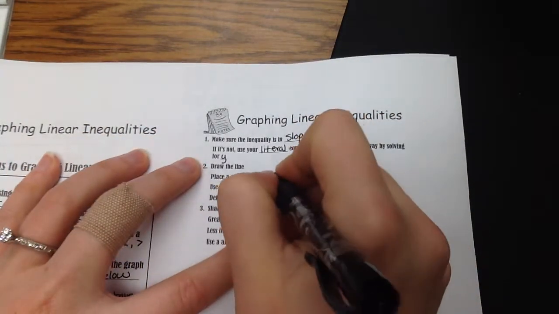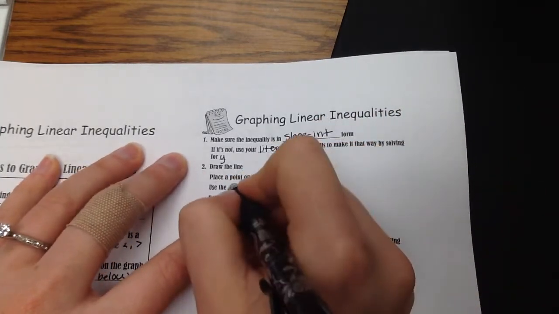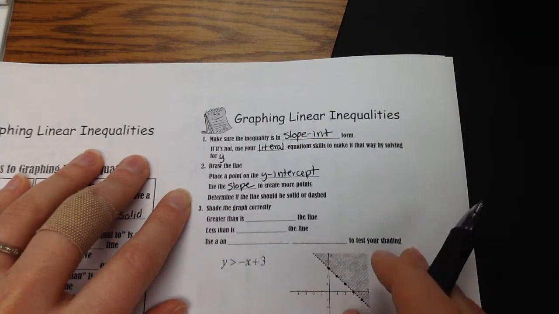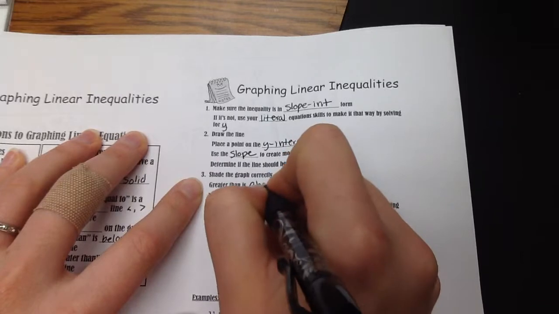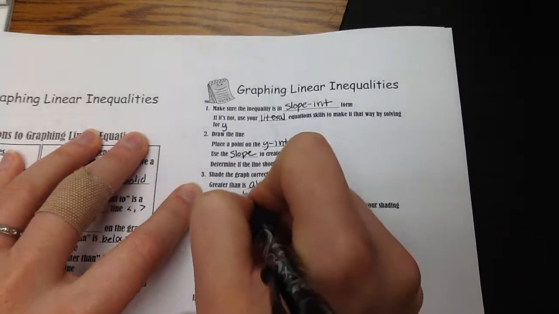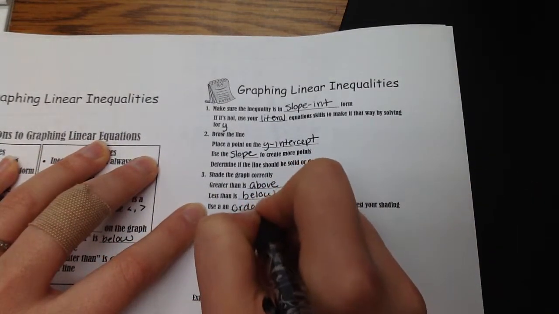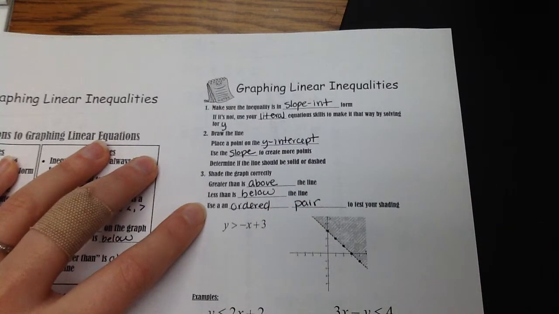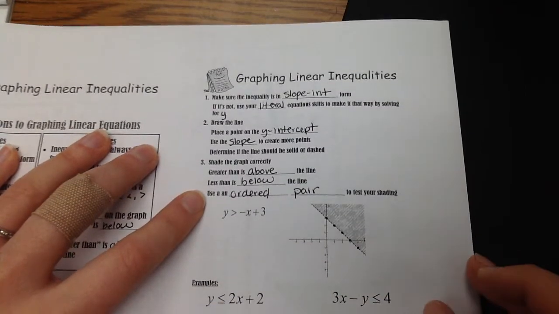Number 2, we're going to draw the line. So we place a point on the y-intercept, just like before, and we use the slope to create more points. Then we determine if the line should be solid or dashed. Step 3, we shade the graph correctly. Greater than is above the line and less than is below the line. And then I always use an ordered pair in the shaded area to test the shading to make sure I actually did it right, because sometimes it's not apparent what is above the line and what is below the line. If you test it with an ordered pair, you should be good to go. I'll show you what I mean by that in a second.